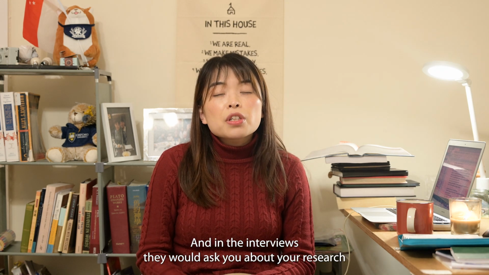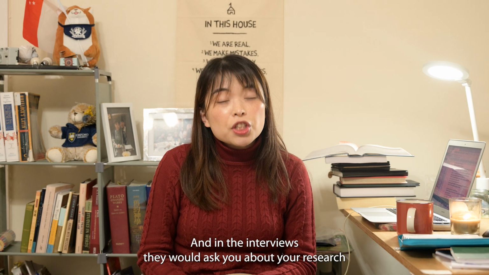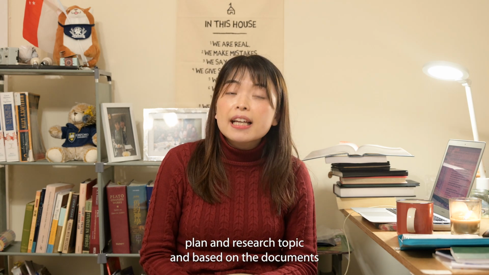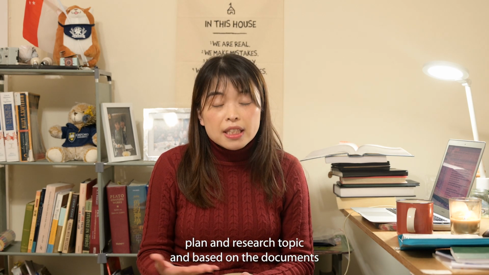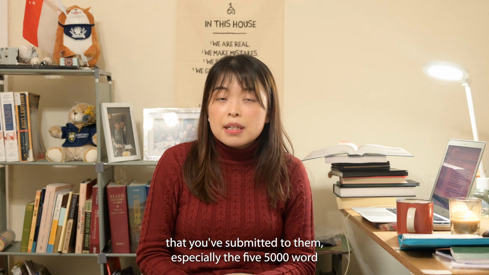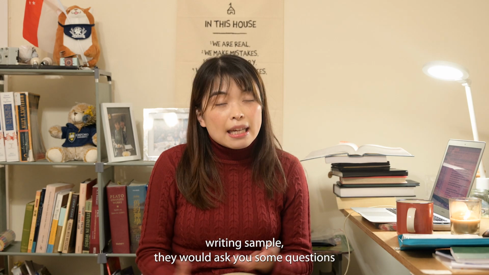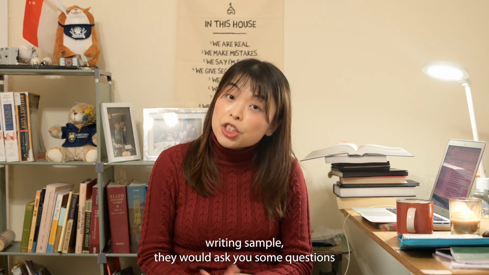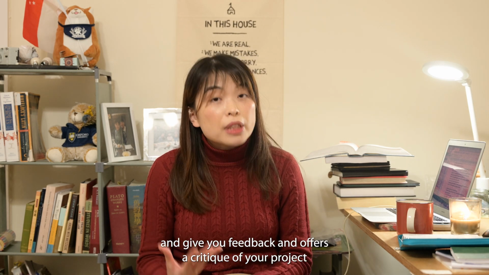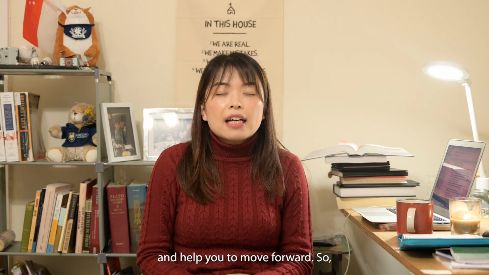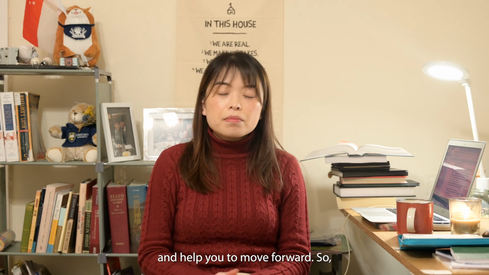And in the interview, they would ask you about your research plan and research topic, and based on the documents that you've submitted to them, especially the 5,000 word writing sample, they would ask you some questions and give you feedback and offer you critique of your project and help you to move forward.